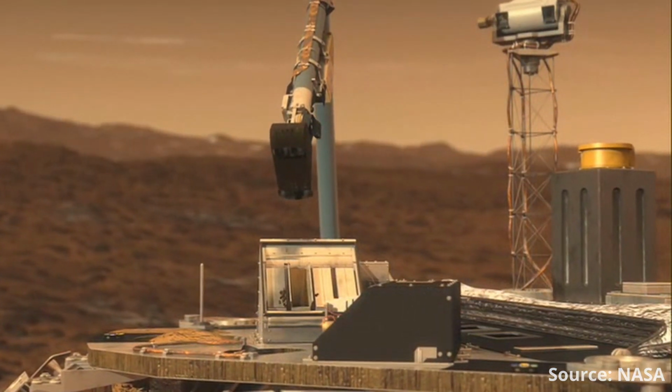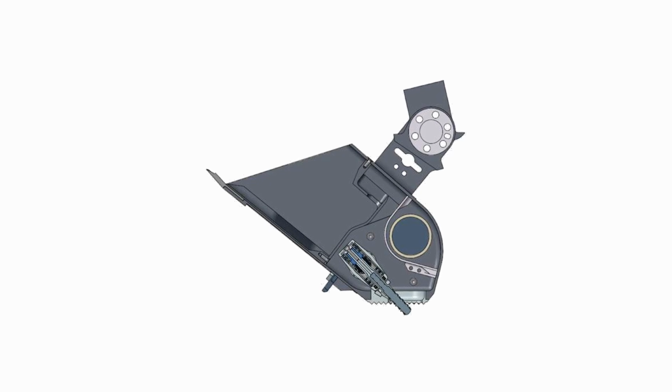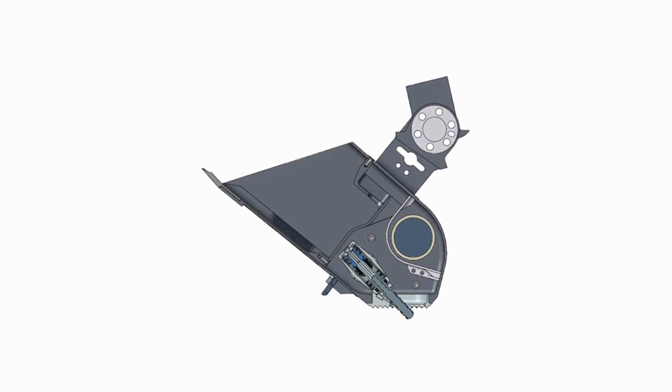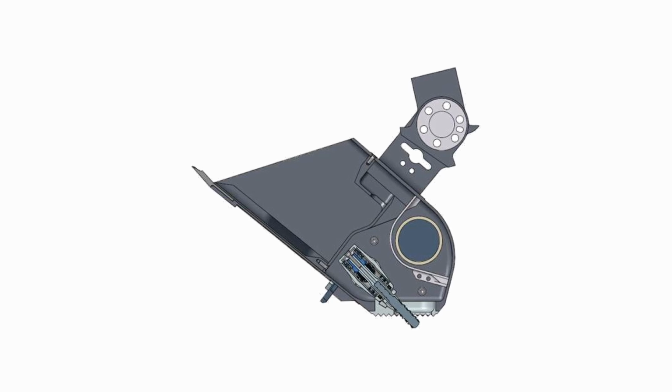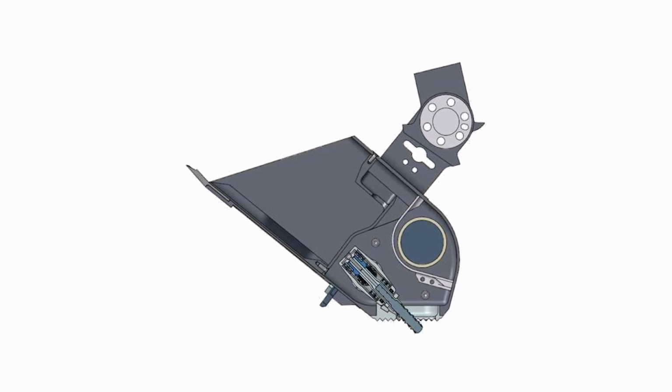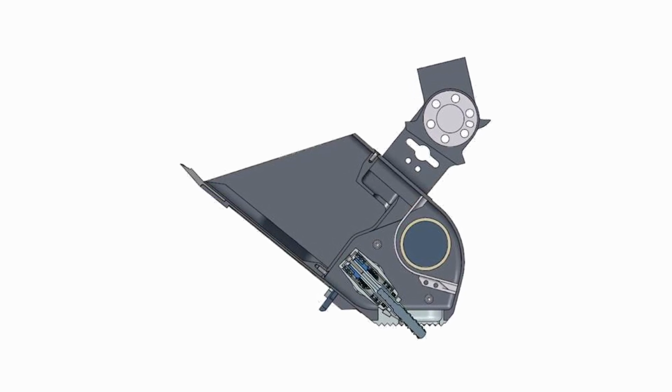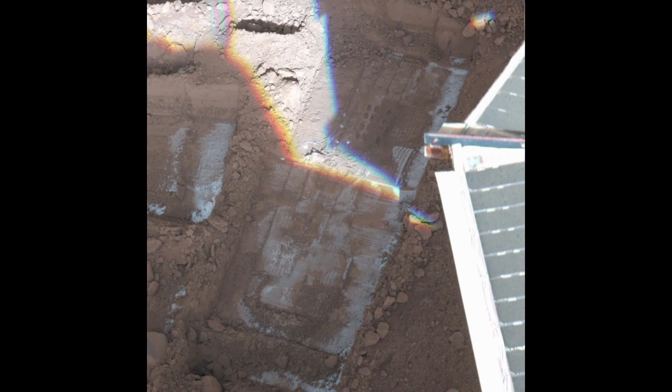The scoop also implemented a rasp at the back. The rasp was used to acquire icy soil samples by cutting into the soil. Particles then ballistically entered the rear chamber of the scoop. This image taken by the lander shows a trench created by the robotic arm. The light blue regions are indications of frost accumulation.